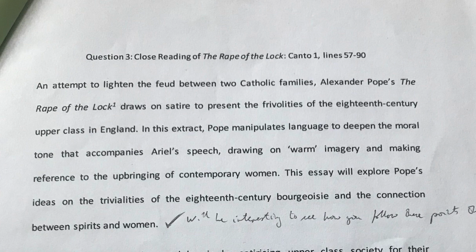In this extract, Pope manipulates language to deepen the moral tone that accompanies Ariel's speech, drawing on warm imagery and making reference to the upbringing of contemporary women. This essay will explore Pope's ideas on the trivialities of the 18th century bourgeoisie and the connection between spirits and women. This is my introduction.